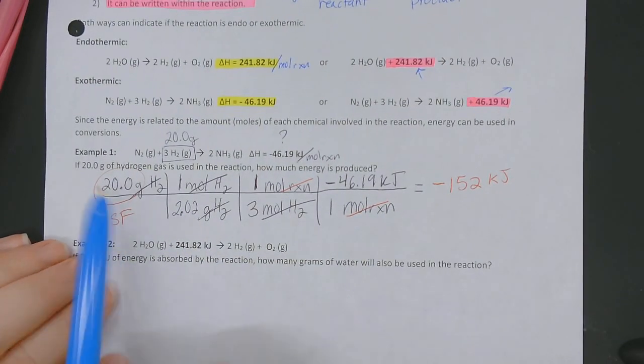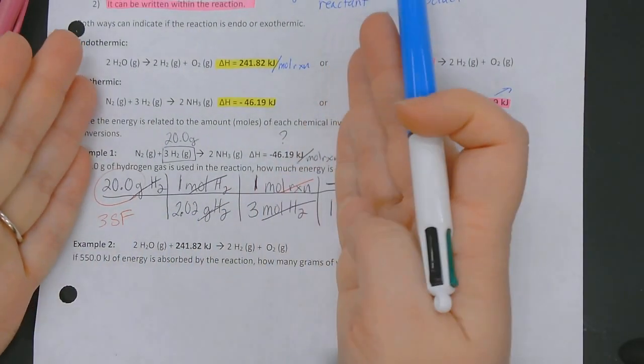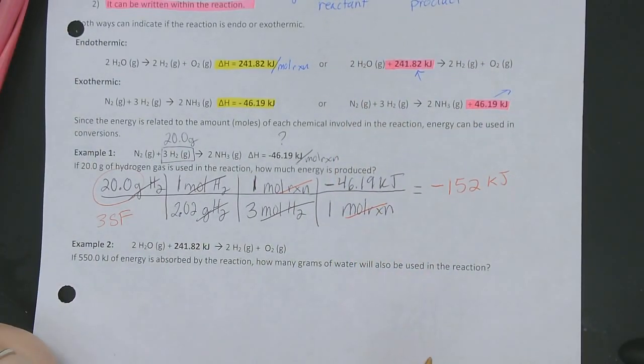All right, so we're using stoichiometry. We've done all of this stuff before. Now we're just relating it to energy. We have another tool in our toolbox. All right, let's check out another one.